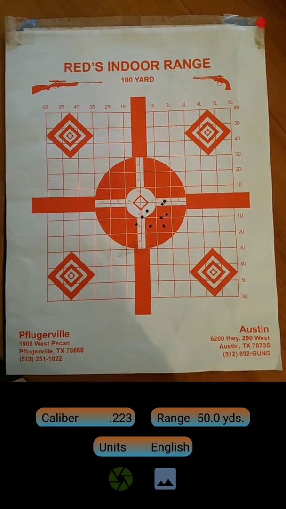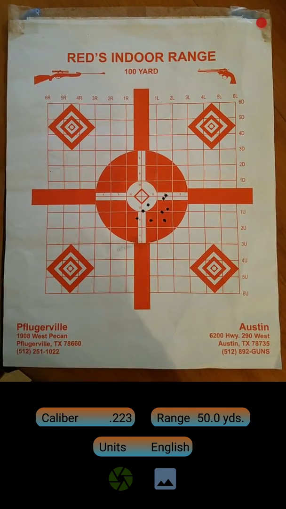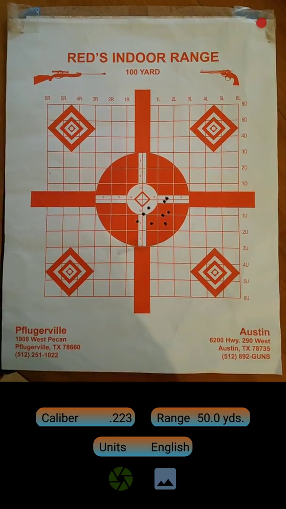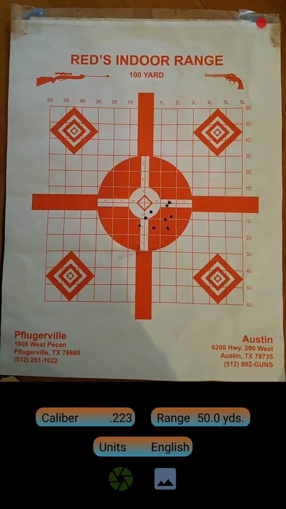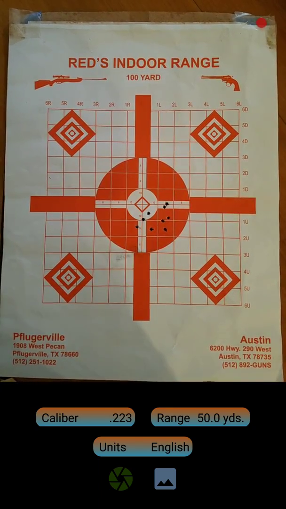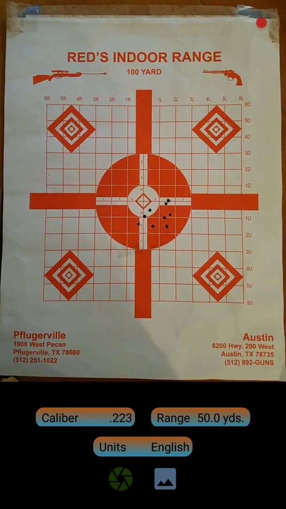Some important things about taking the image. You want the face of the camera to be as parallel to the plane of the target surface as possible. If it's a square target, it needs to look square in the view. You also want to make sure you get the whole target in frame. That's important for the detection algorithms as well.